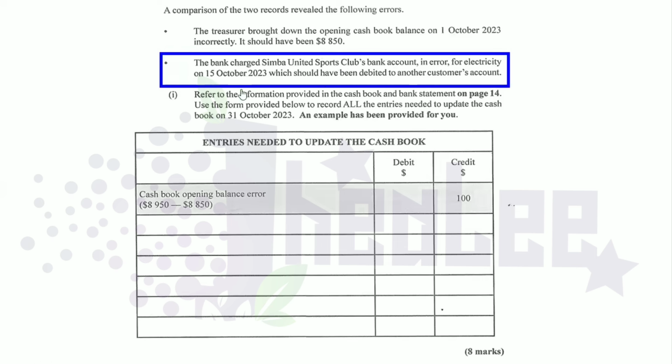Now, having gone through all of that information, Part I states, refer to the information provided in the cash book and the bank statement on page 14. Use the form provided below to record all the entries needed to update the cash book on October 31st, 2023. And an example has been provided for you.